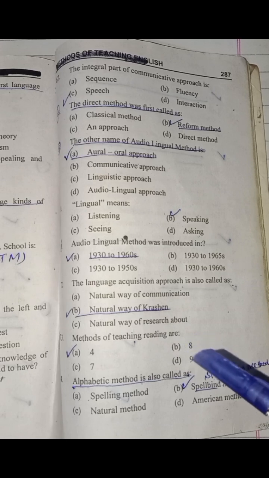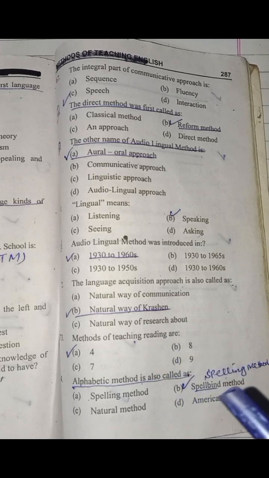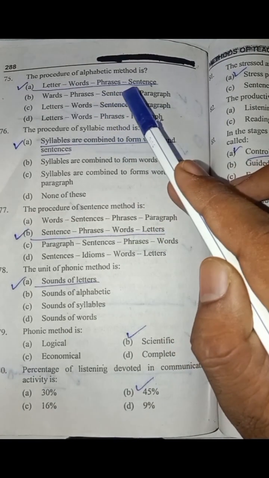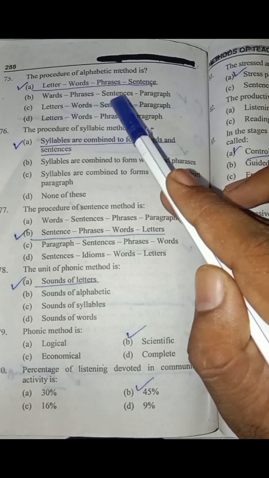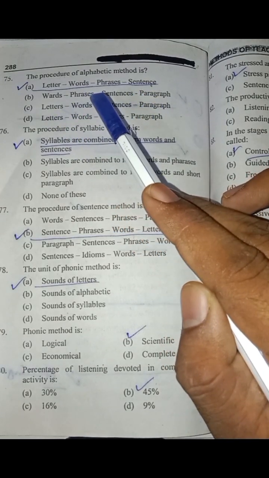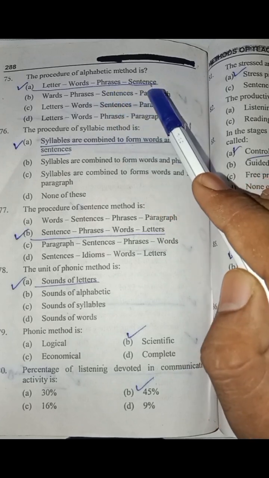Methods of teaching reading are four. The alphabetic method is also called the spelling method. Spellbind method or spelling method can also be said. The procedure of the alphabetic method is letters, words, phrases and sentence. That is, first the letter, then the word, after that phrases come, and then the sentence comes.